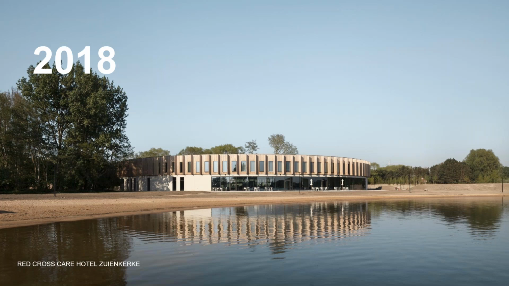In 2018, we completed the Red Cross Care Hotel, Zuidkerken. It's a circular building, and this year it was also nominated for the MIPIM Awards. It's situated in West Flanders, in the proximity of Bruges and the west coast of Belgium. The Red Cross Care Hotel is a holiday resort where people with serious illness can unwind.